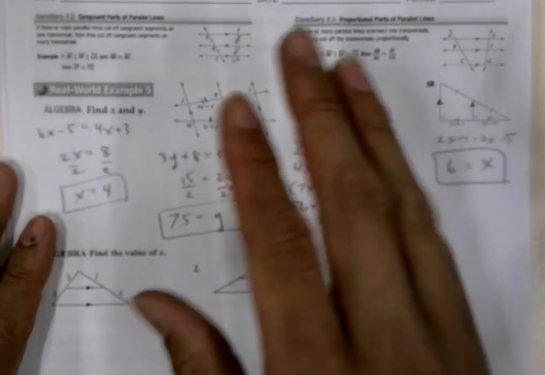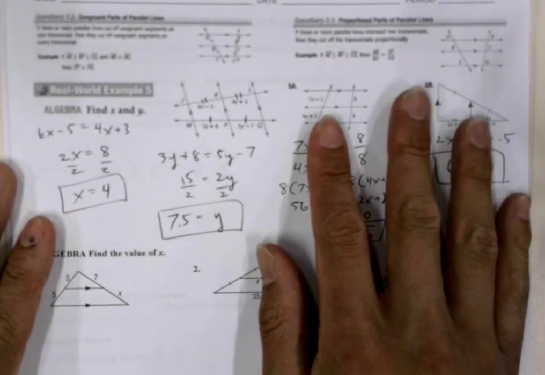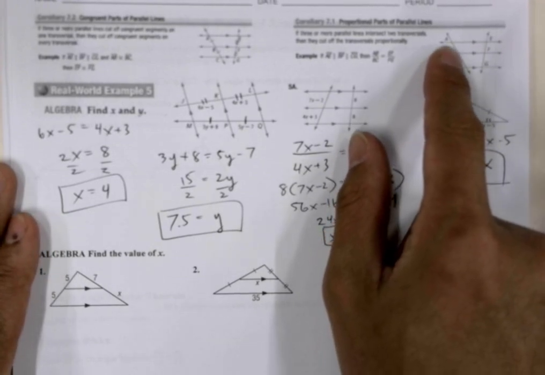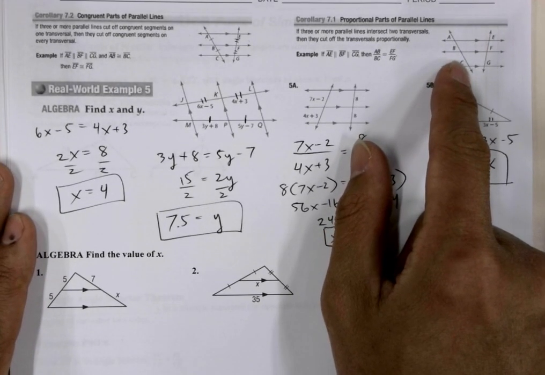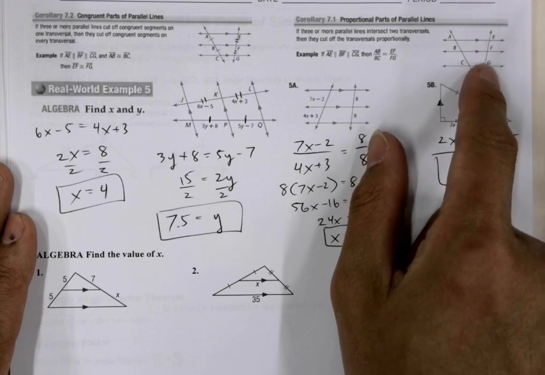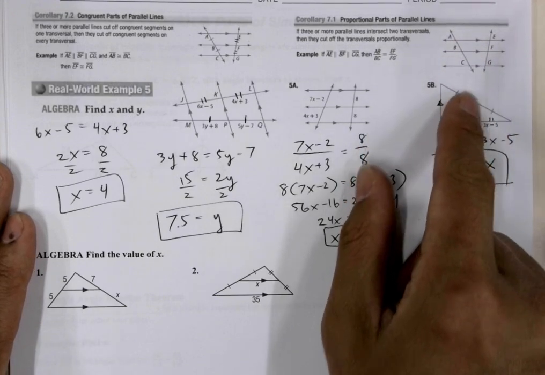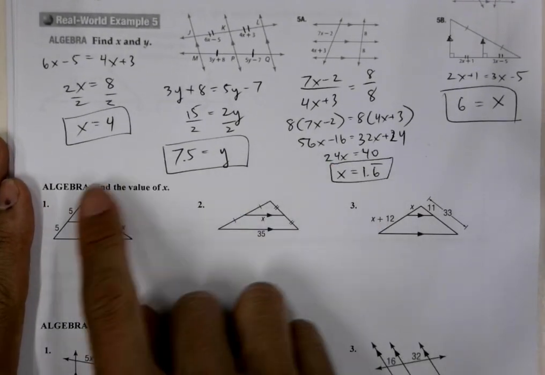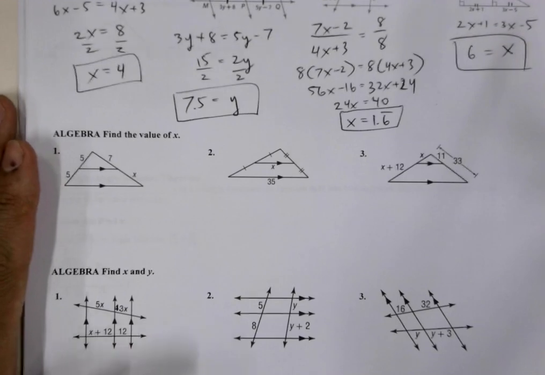Okay. And that's what is said over here, is that we can create a proportion, right, where that line over that line is equal to that line over that line, if we have three parallel lines. So, yep, we'll go ahead and use that information to solve these exercises down at the bottom.